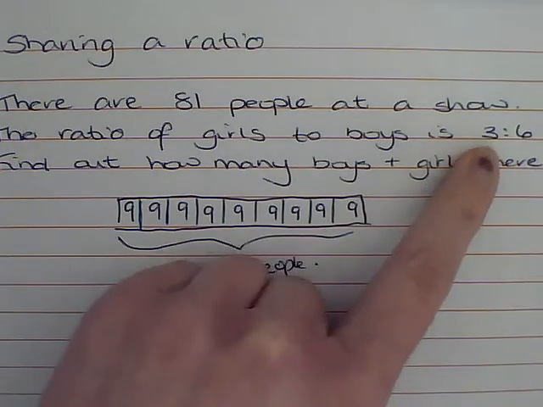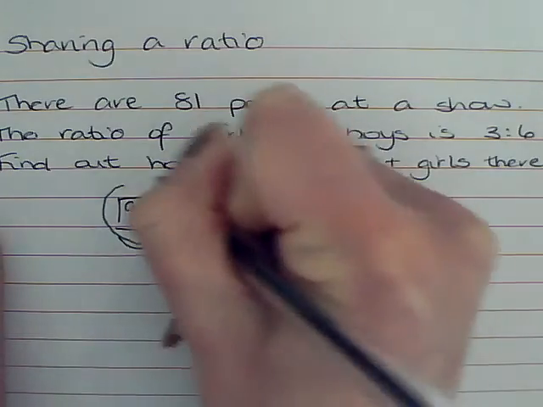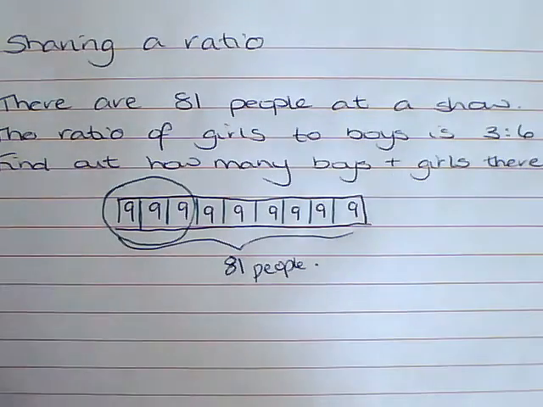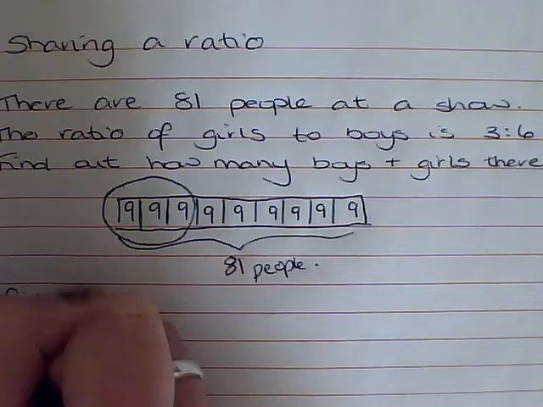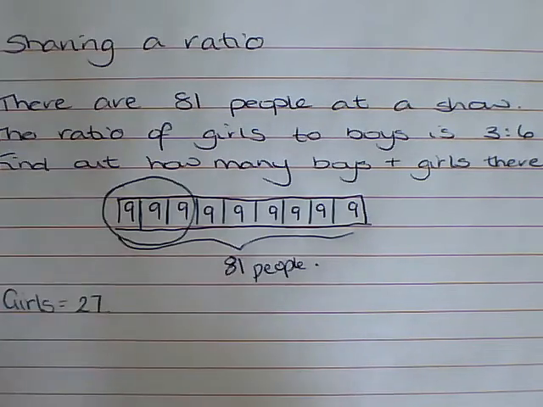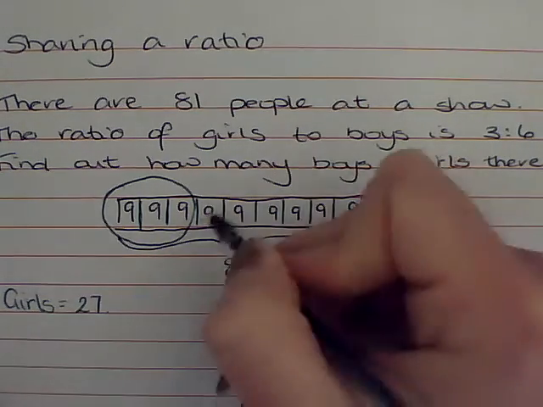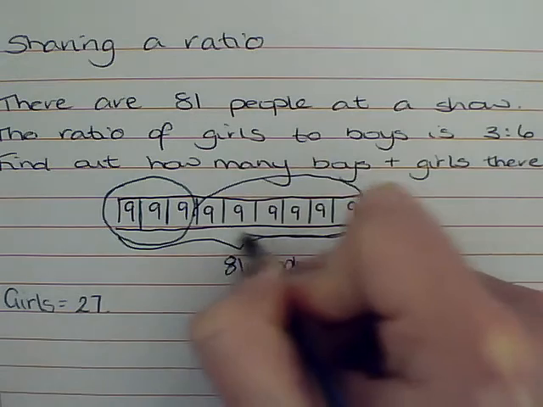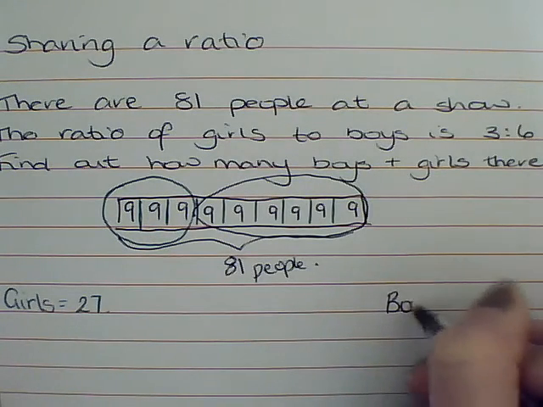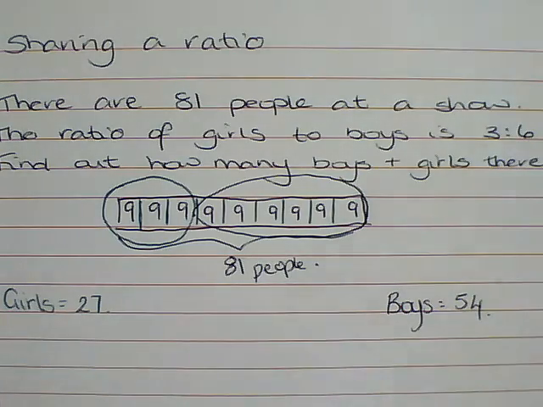So, girls, there is 3 for girls. So those 3 are my girls. And there's 3 of them, so that's 27. And this other 6, 1, 2, 3, 4, 5, 6, all of those are my boys. And that's 54.